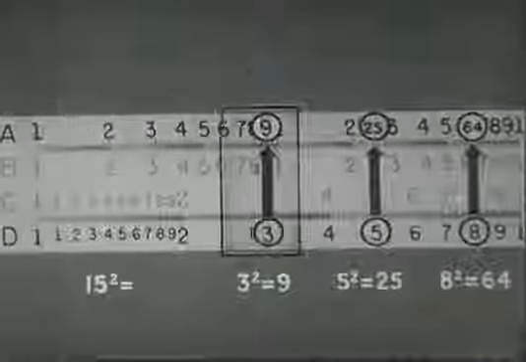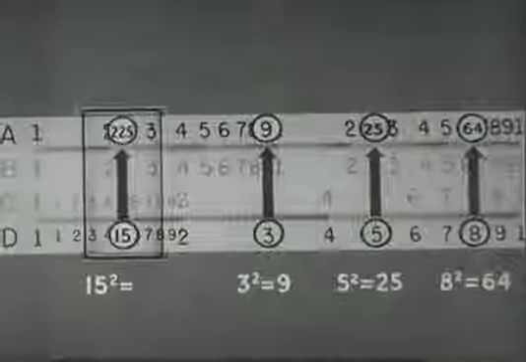The procedure for obtaining squares always takes this form. The procedure for obtaining square roots always takes this form.